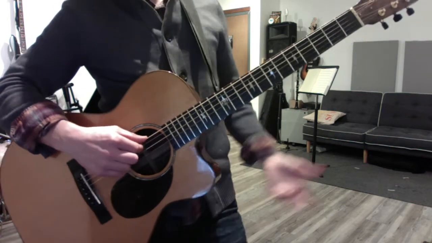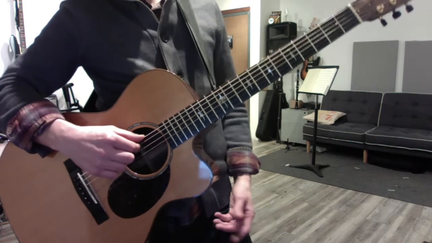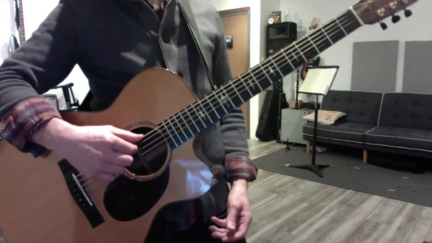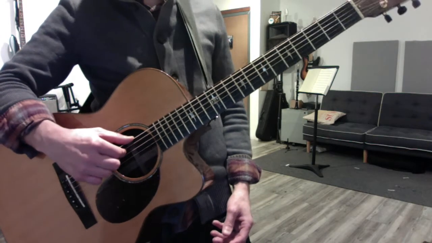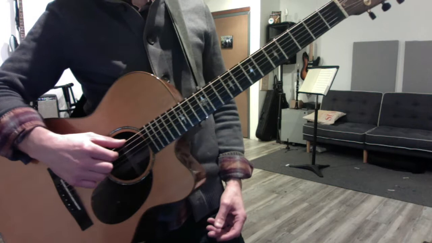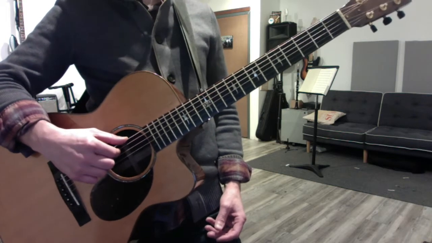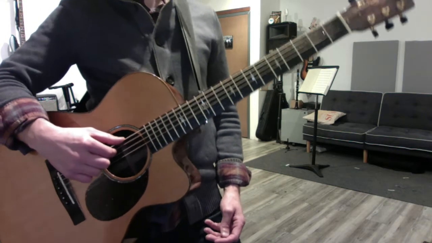So we have a discrepancy: 7 letters, but 12 notes. That's where sharps and flats come into play, and those together are called accidentals. That's a technical term referring to both sharps and flats. Sharp, of course, means to go up from where you are, and flat means to go down.